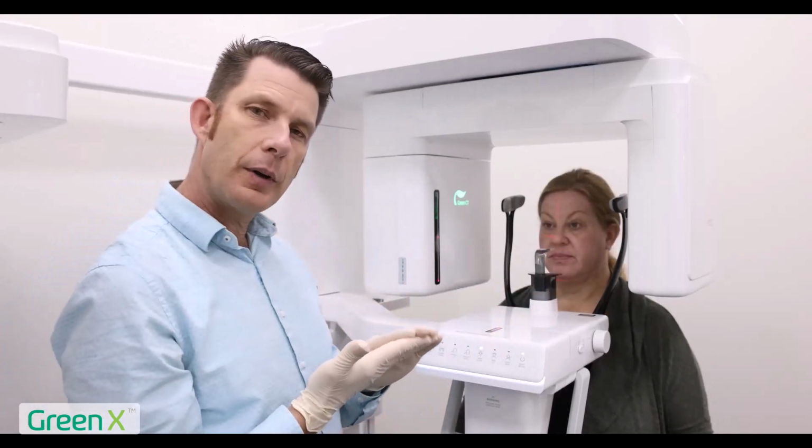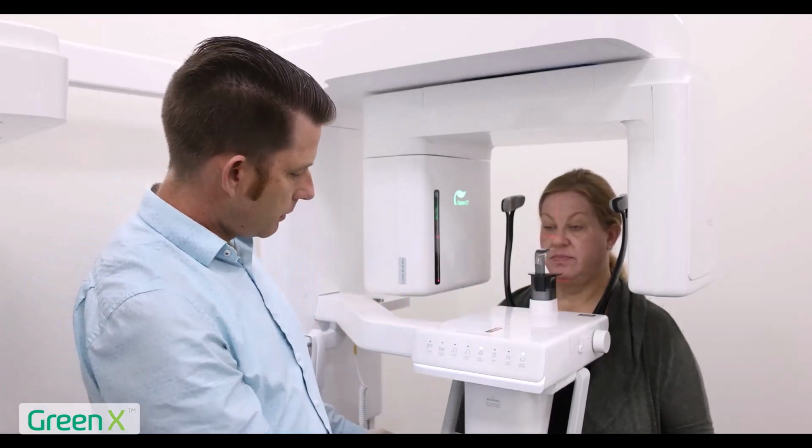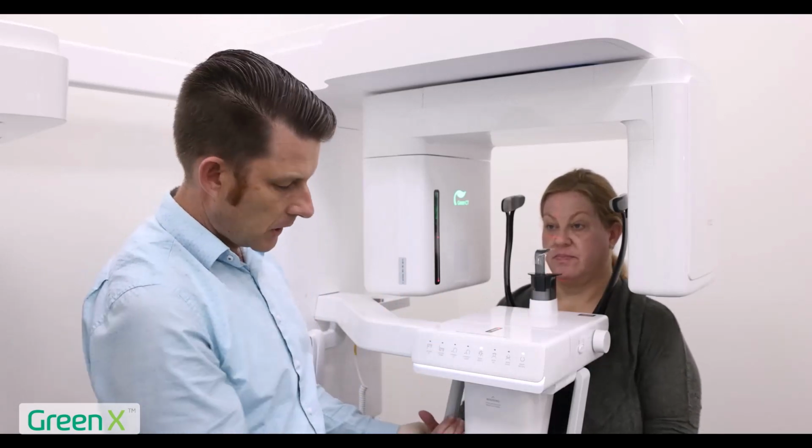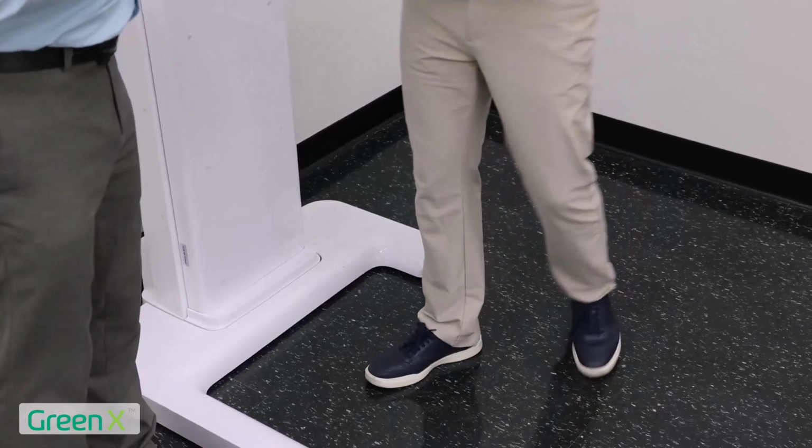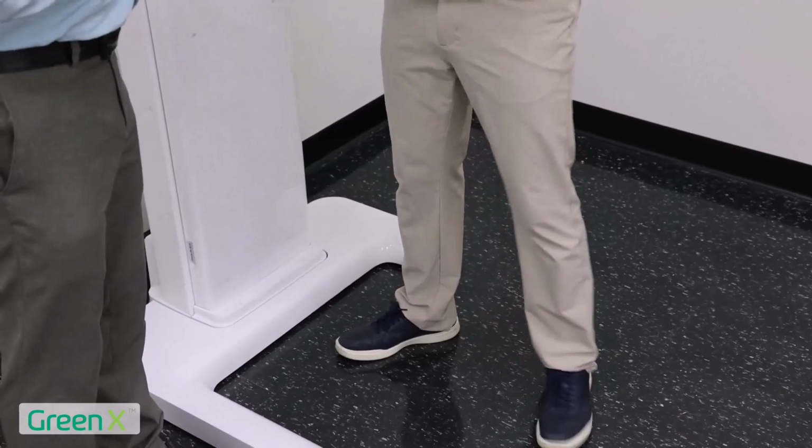A couple things to start with for patient positioning. I'm going to start with the hands. Go ahead and place hands palm facing up. Go ahead and walk forward, feet shoulder length apart. Then I'm going to have the patient bite on the bite stick.